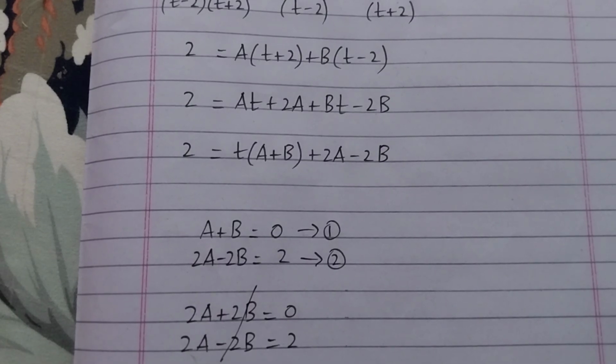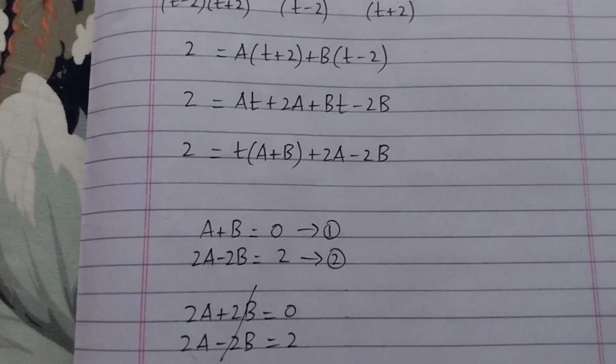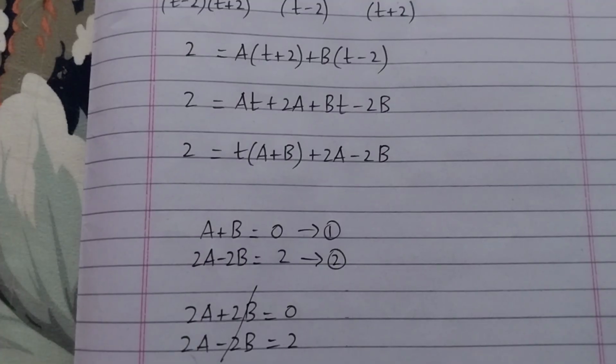When we compare the coefficients of t, we get a plus b equal to 0, because on the left side we don't have any term involving t, so its coefficient is 0. And when we compare the constants, we get 2a minus 2b equal to 2. So we get these two equations, and we will solve them to get the values of a and b.